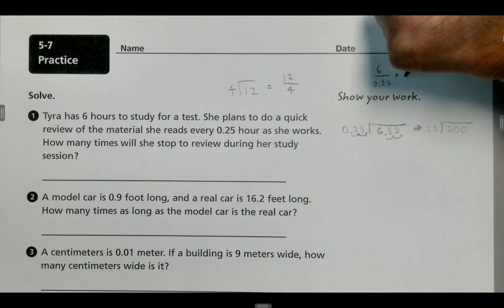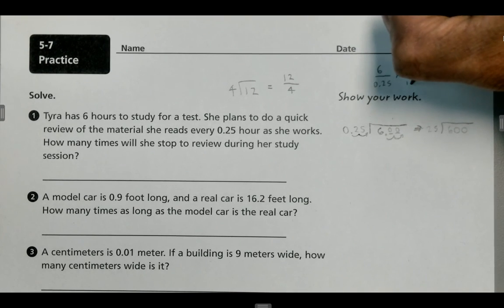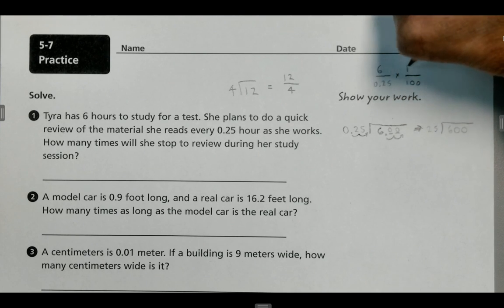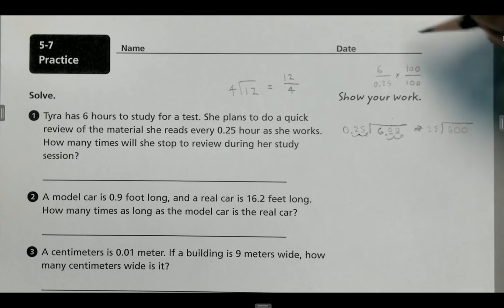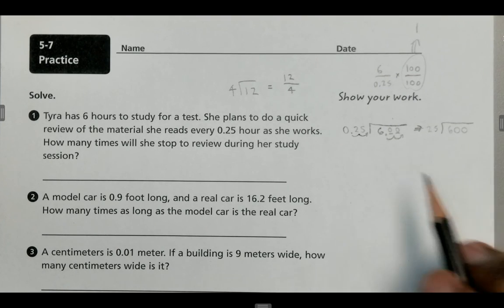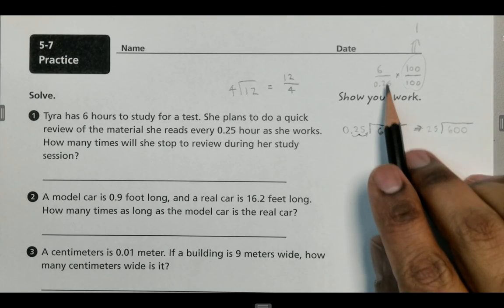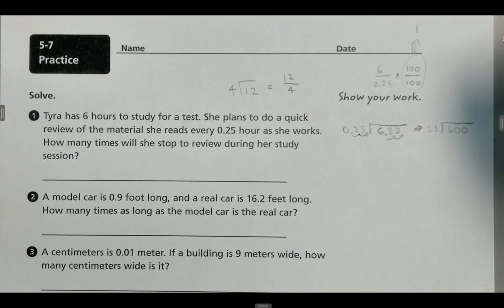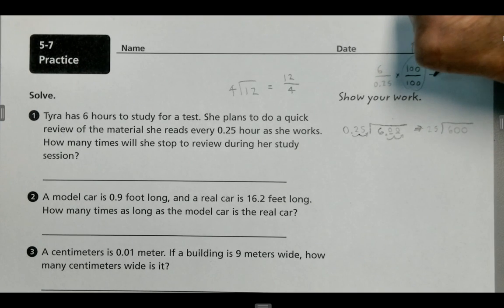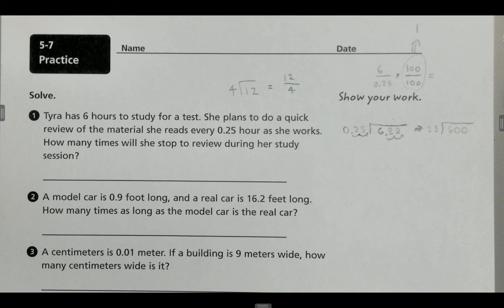So if I'm going to multiply the divisor by 100, I've got to do the same to the dividend. Clearly, 100 over 100 is 1 whole. So I'm not changing the value of this original fraction in any way. I'm just rewriting it as an equivalent expression.